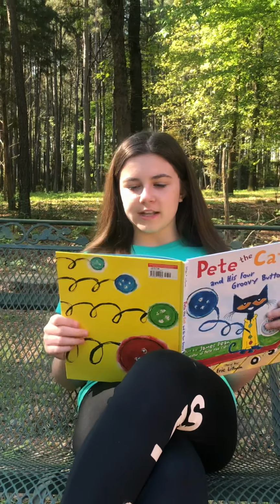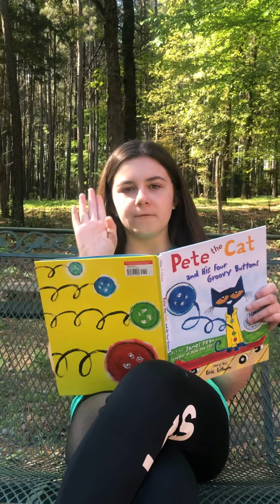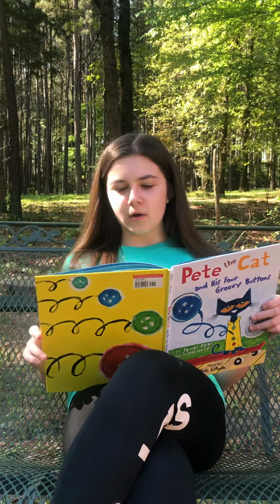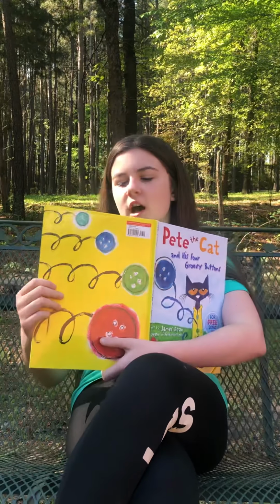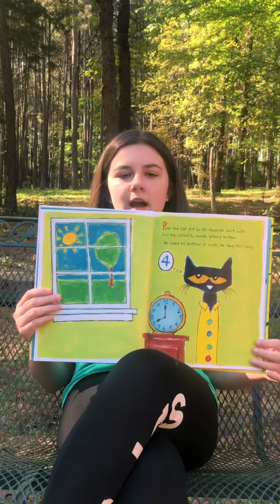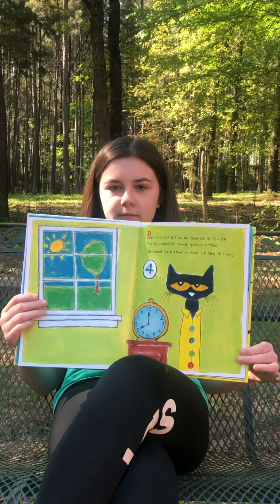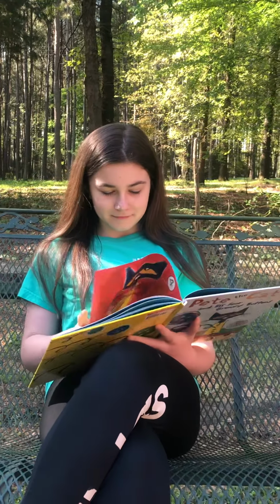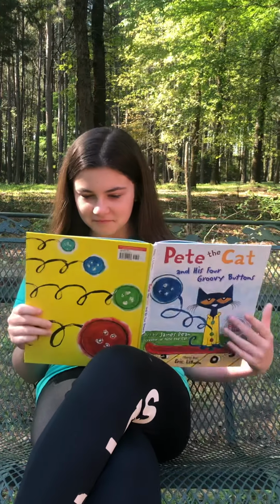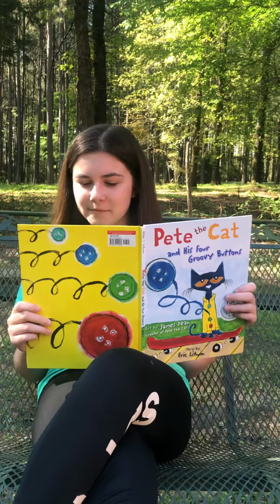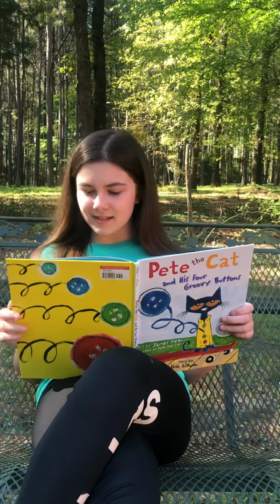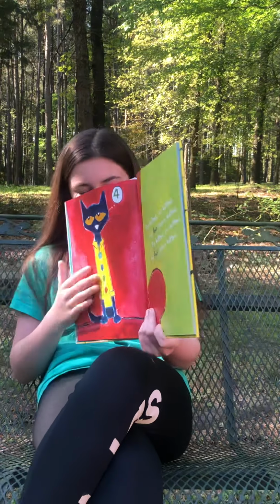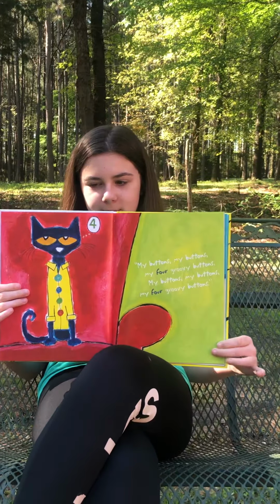Pete the Cat put on his favorite shirt with four big, colorful, round, groovy buttons. He loved his buttons so much that he sang his song. My buttons, my four groovy buttons, my four groovy buttons. And he's sitting on the couch, just being Pete the Cat.